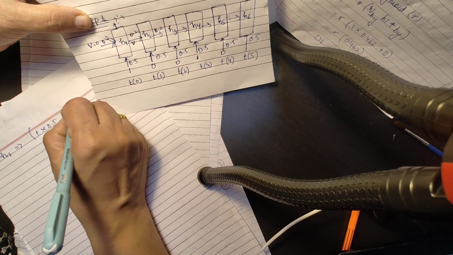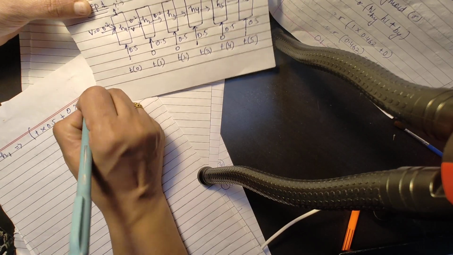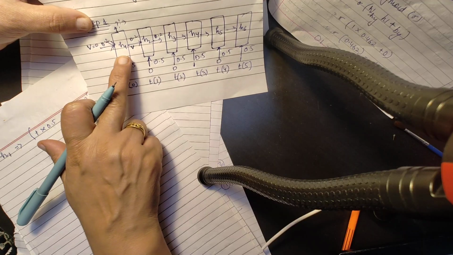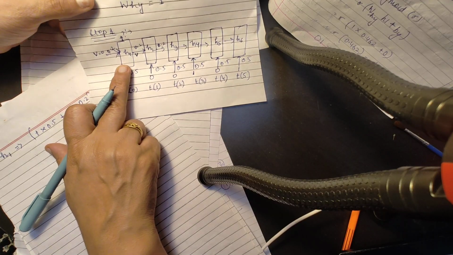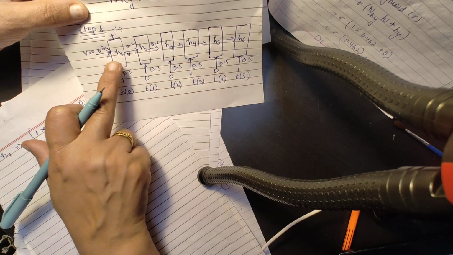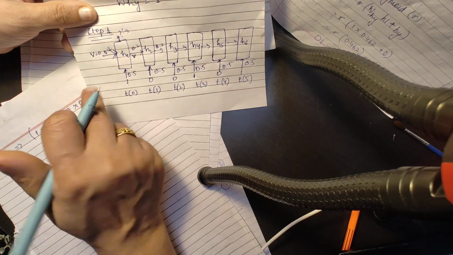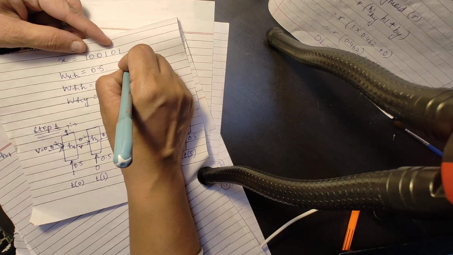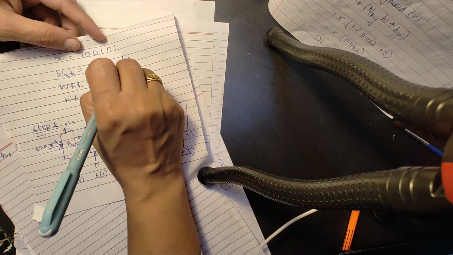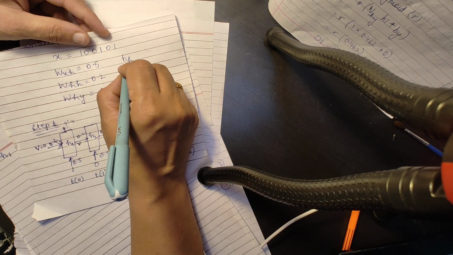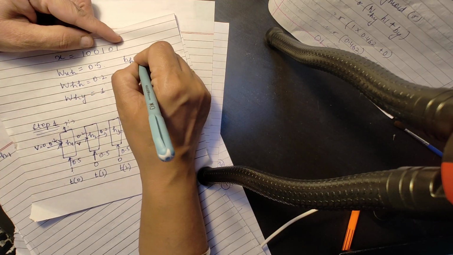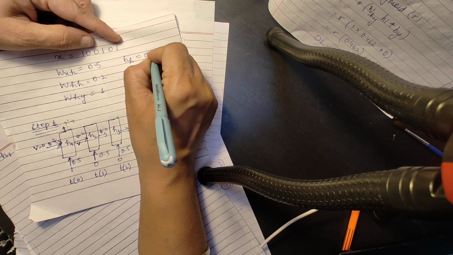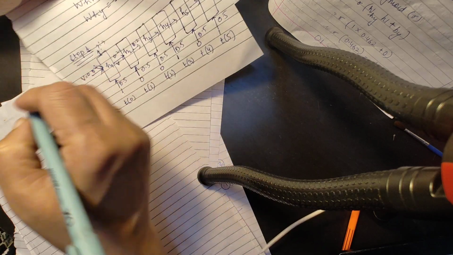So 0 into 0.2 plus, because a vanilla RNN consists of a single neuron, it has one bias also. Suppose the bias related to the hidden unit is 0.1.